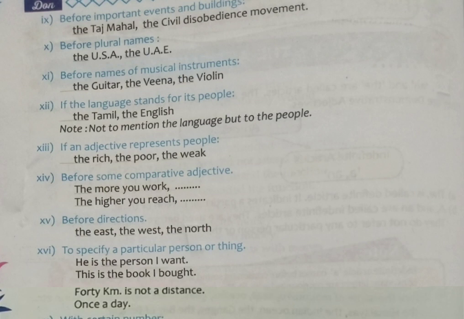Then if an adjective represents the people, do you know what an adjective is? Yes, an adjective is a describing word for a noun. When that word refers to a group of people, we can use the definite article the: the rich, the poor, the weak. The rich denotes the rich people. The poor denotes the poor people. The weak denotes the weak people. When these adjectives denote people, we can use the definite article the.